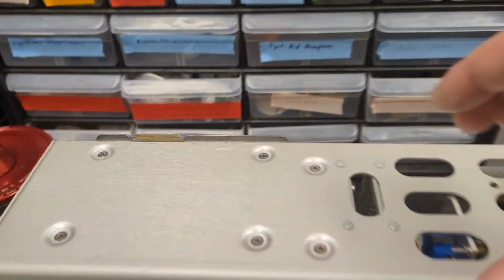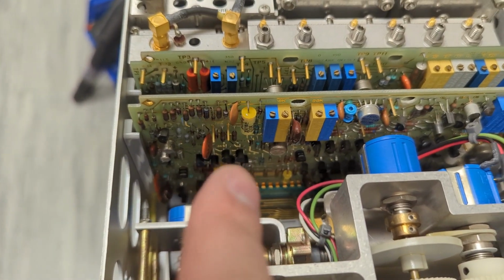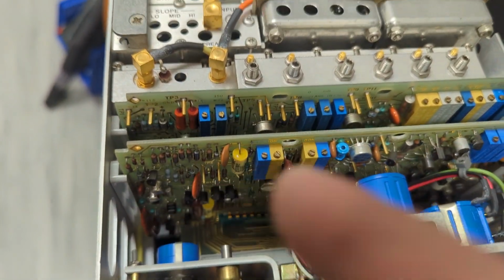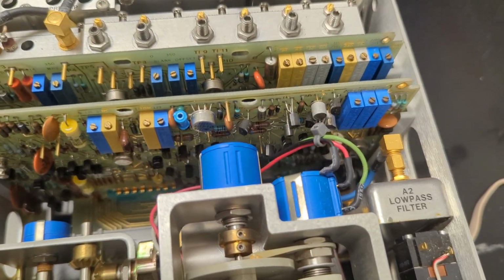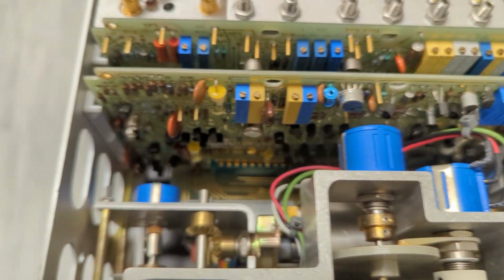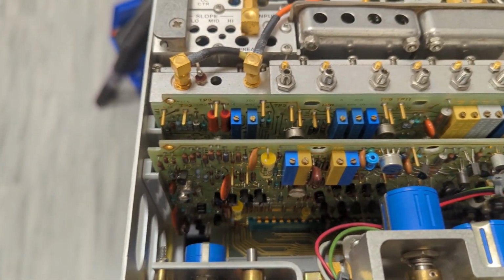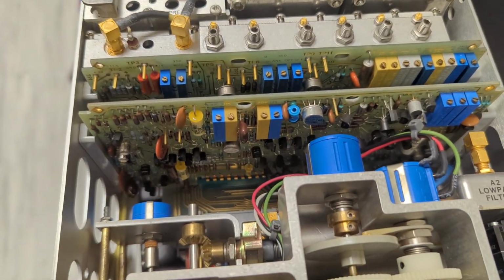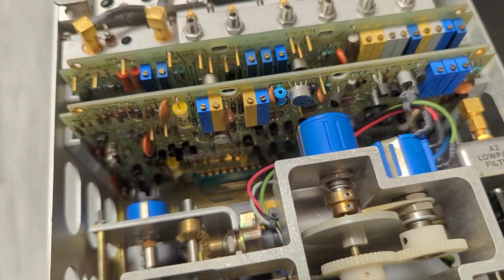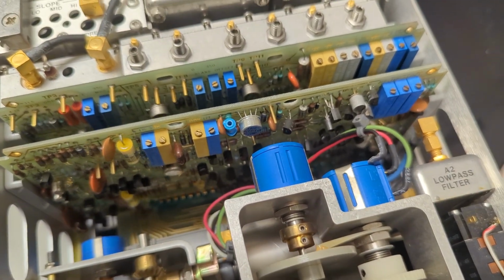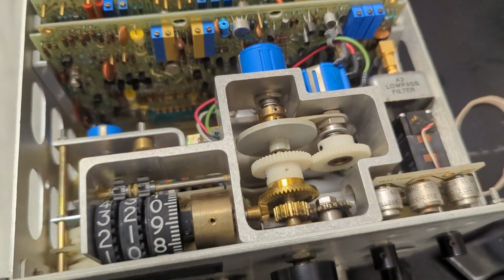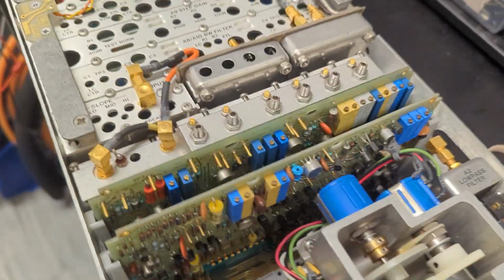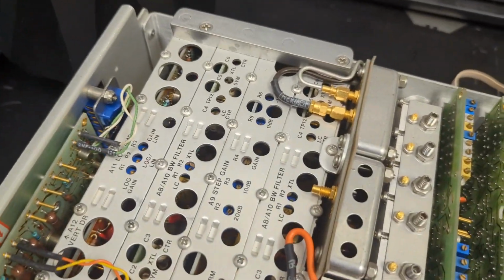Really neat. I think this board here might be the sweep generator board. We'll look at all that and figure out what is what. But this is just so cool. Such a neat looking piece of equipment.